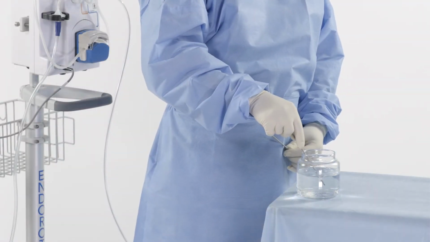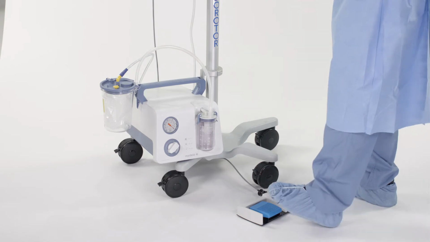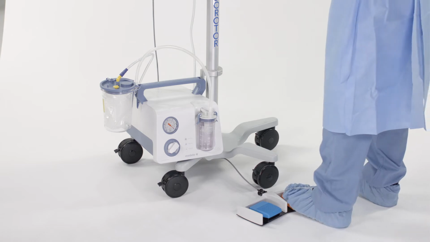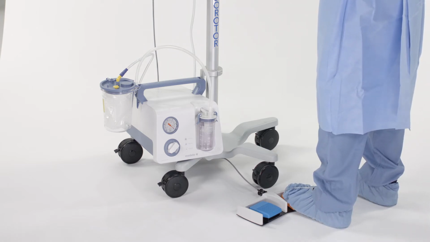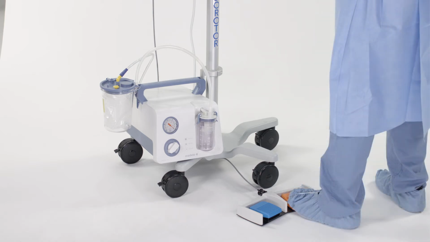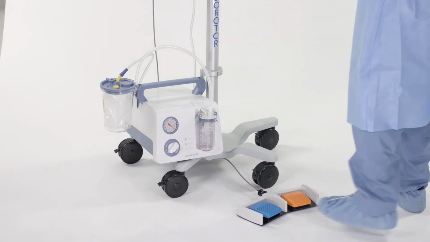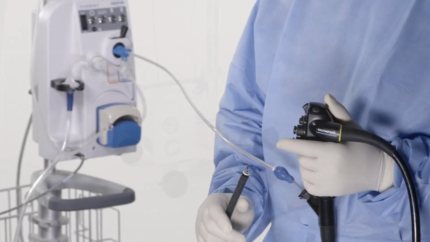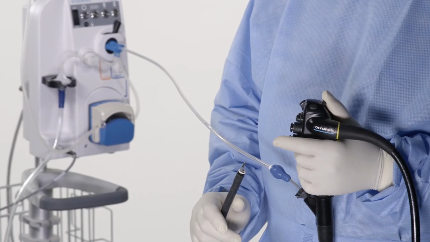Submerge the tip of the catheter into a basin of water. Tap the left pedal once to activate the blade. Then press and hold the right orange pedal for 5 seconds to allow additional irrigation into the catheter. Lastly, release the orange pedal and deactivate the catheter by tapping on the blue pedal once. The catheter is now set up for the procedure.